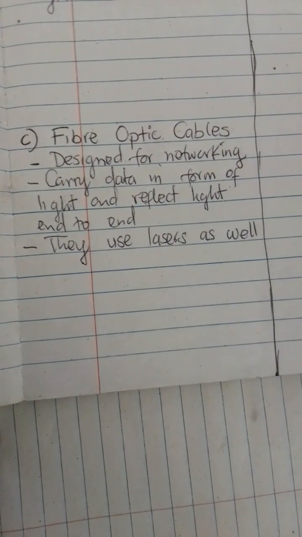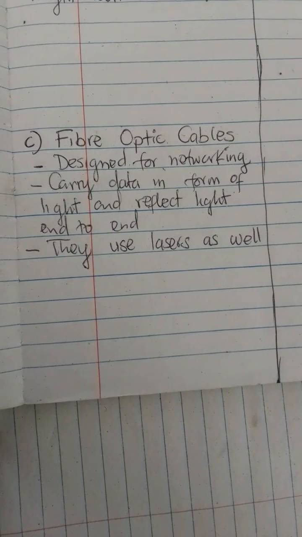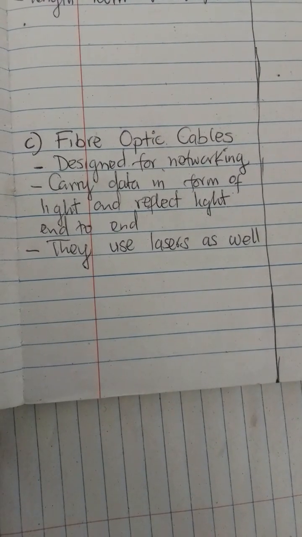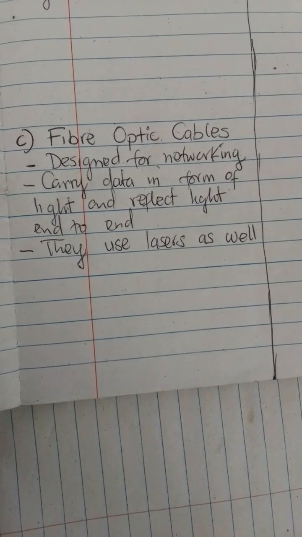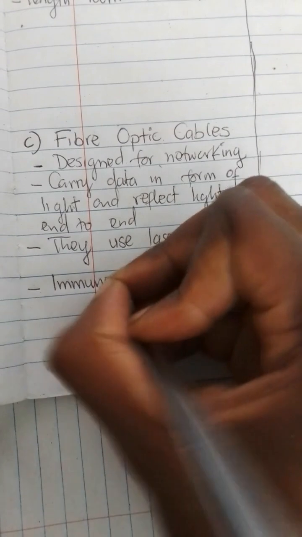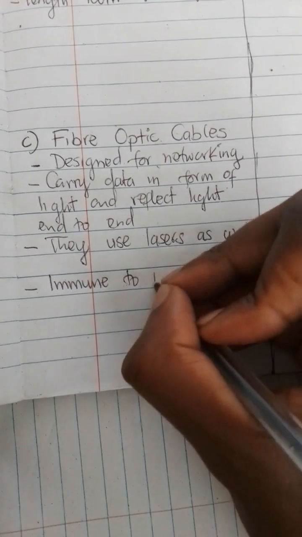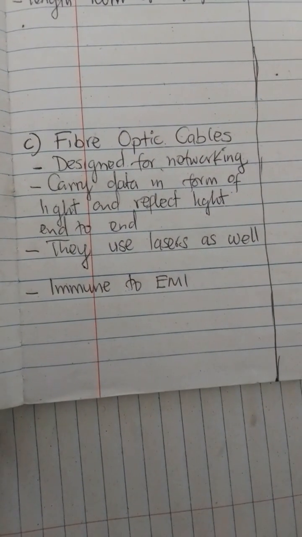So what you should know about fiber optic cables in general is that they use lasers. Other than that, you should know that optic fiber cables are immune to electromagnetic interference.